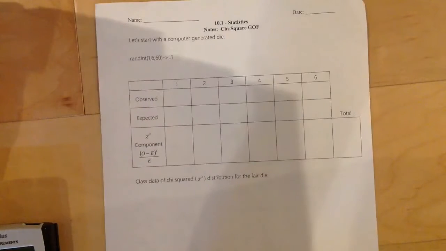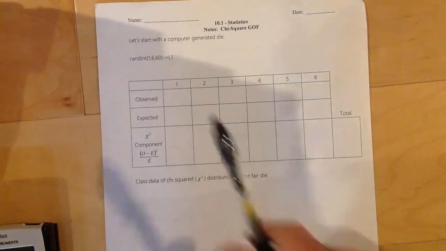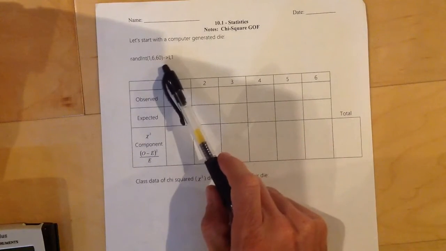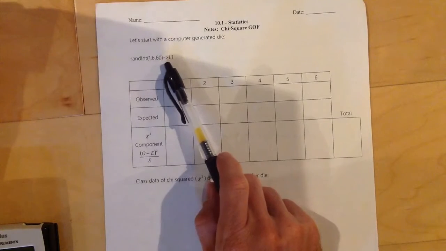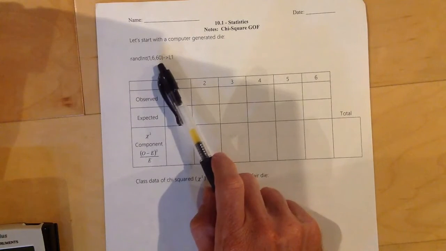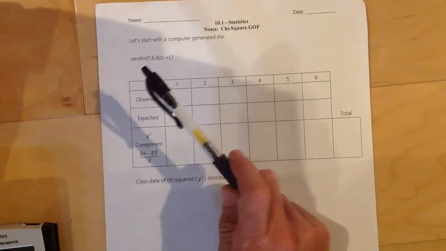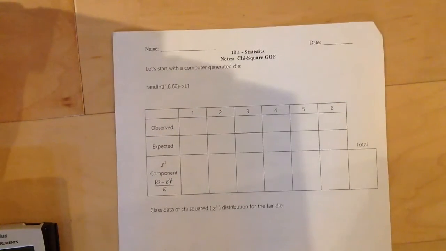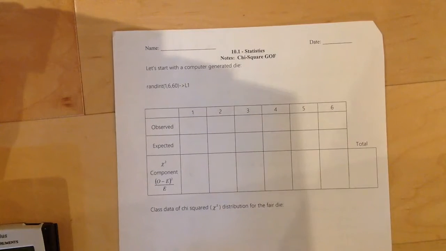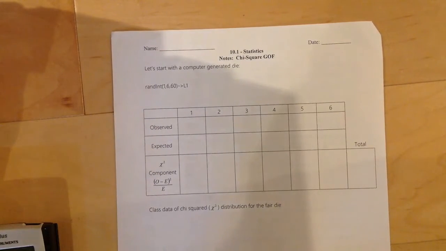So this says, let's start with a computer-generated die. If we were to use this command in the calculator, it would fill in to L1 60 random integers between 1 and 6, which is effectively like rolling a die 60 times. We're just going to use this to show how a chi-squared statistic is calculated. So let's pretend, I'm just going to write in some numbers here.